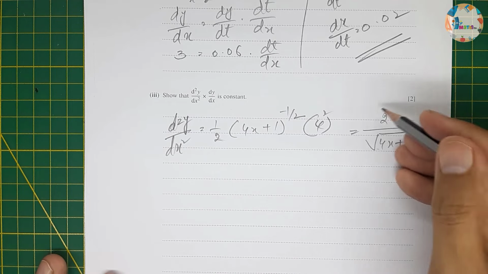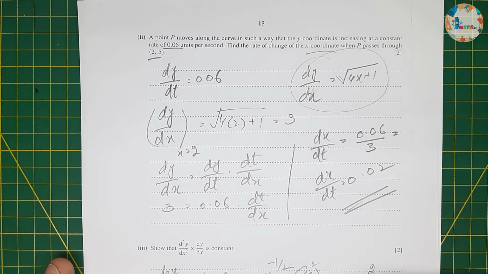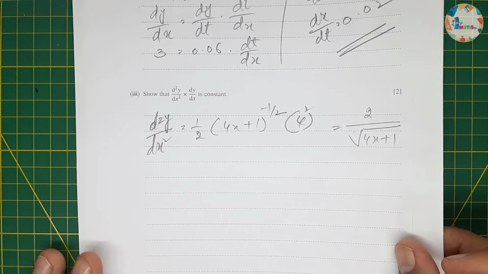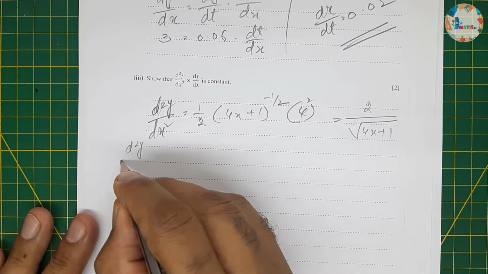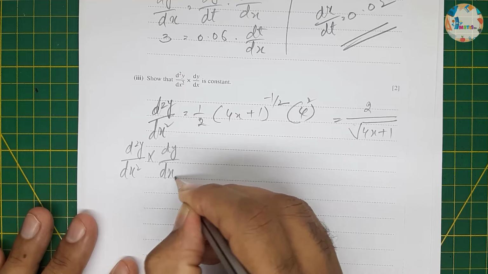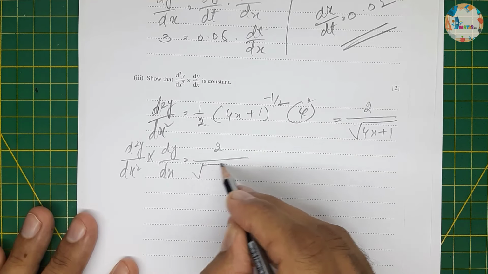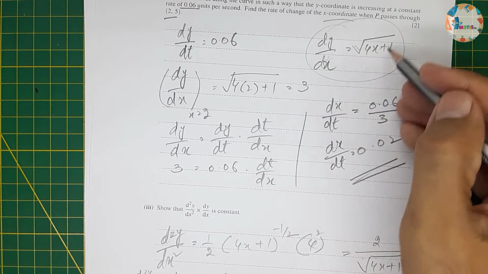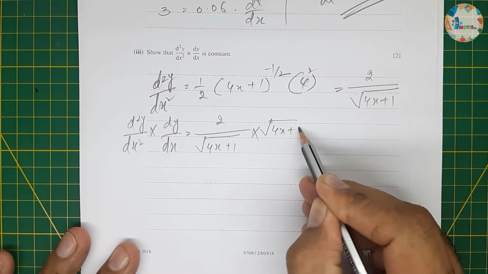Now this is the second order derivative, and the first order derivative we already have. So we will multiply these two. What will be our equation? We can write d2y over dx squared into dy over dx is equal to 2 over the square root of 4x plus 1 multiplied by dy by dx, which is the square root of 4x plus 1.